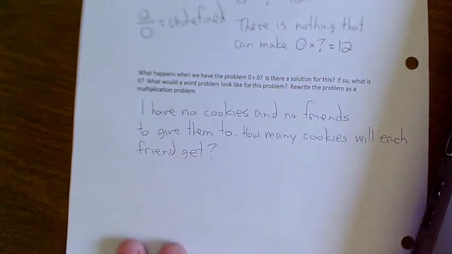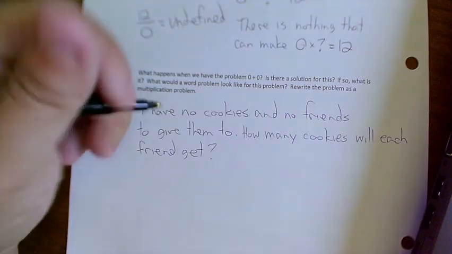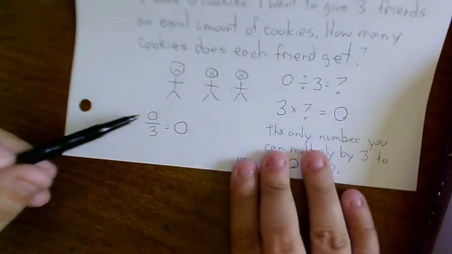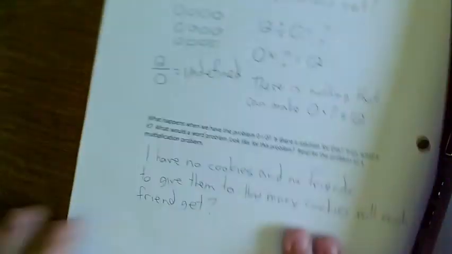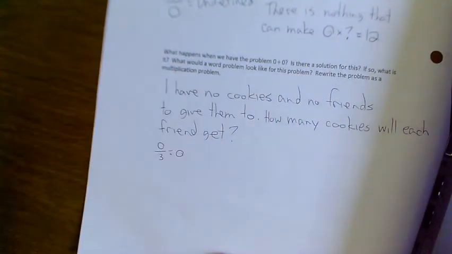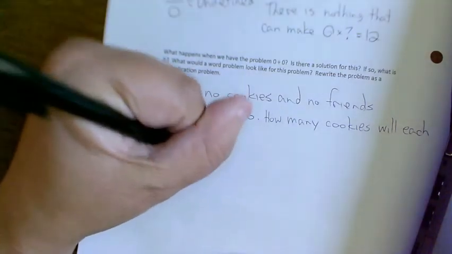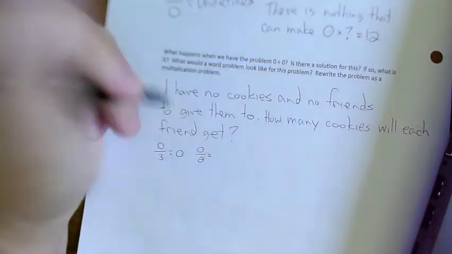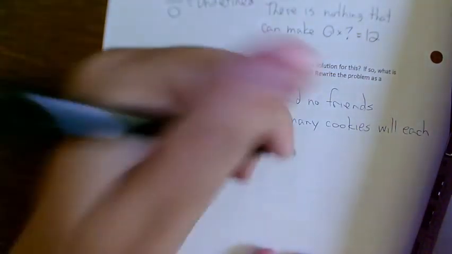So what generally happens is I have students tell me the answer is 0. So they say, you know, back here, you said that 0 divided by anything is always 0. So I could form a pattern. 0 divided by 3 is 0. 0 divided by 2 is 0. 0 divided by 1 is 0.